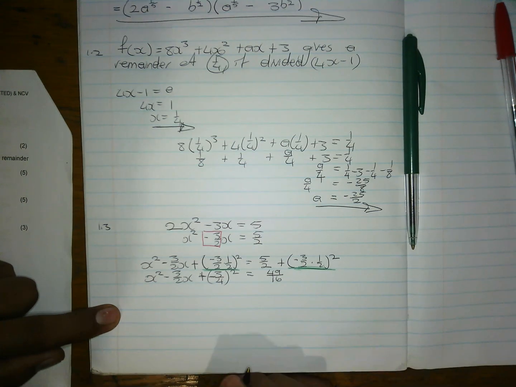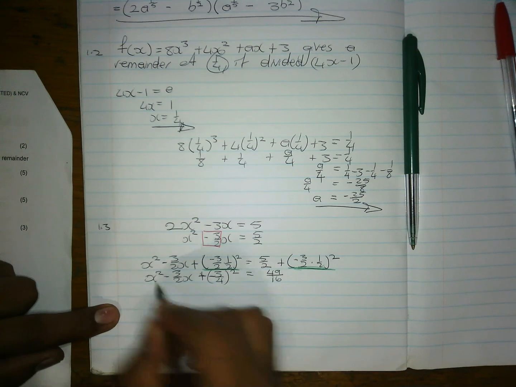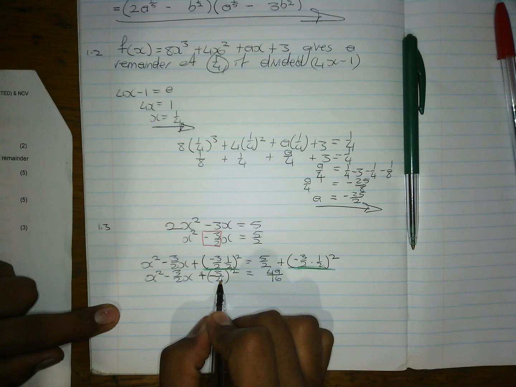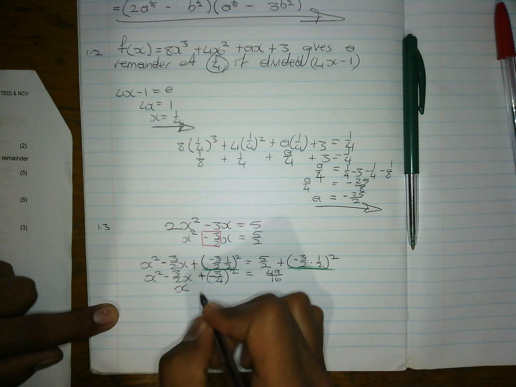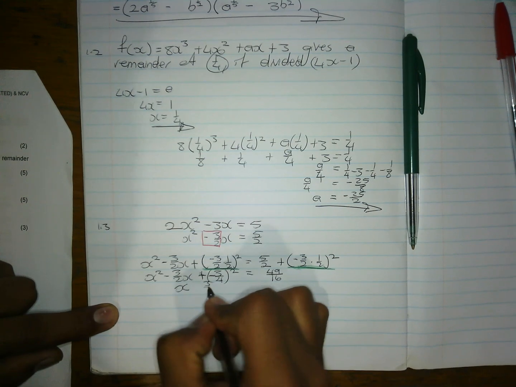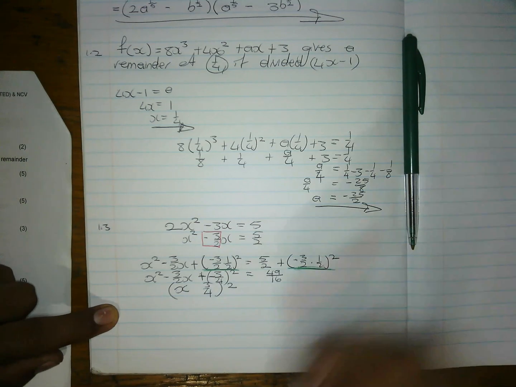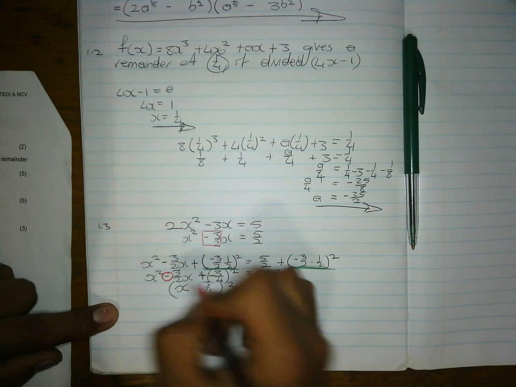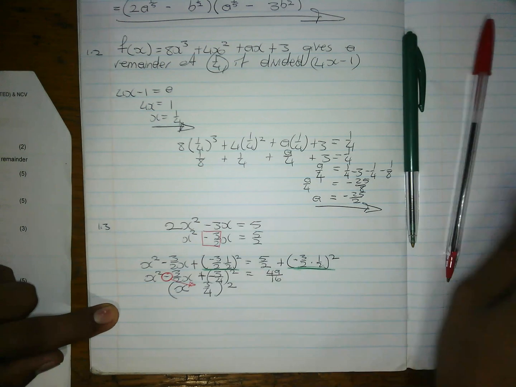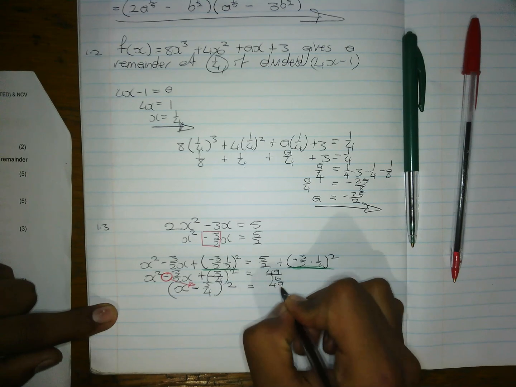So what do I do now? My next step would be to write this x and this number in the same bracket. So it's going to be x, then 3 over 4, just the number, take it squared. Now, what I said in the previous class, whatever this sign is here, this sign must come in the middle here. And that sign is a negative. And there's my 49 over 16.